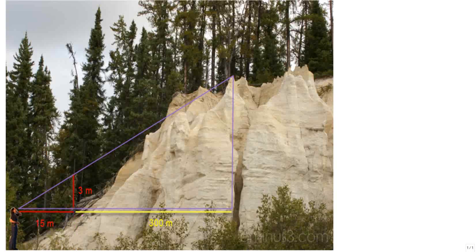And she has calculated or estimated that from her to the sand cliff face is 315 meters. So she measured from the tree to the face of the sand cliff was 300 meters, but then she added the 15 meters that she is standing away from the actual tree. So once we kind of know how she's been set up, we can use our knowledge of similar triangles to make some calculations. So what we're going to do is try and find the height of the sand cliffs, and we're going to just label it X. That's going to be our unknown.